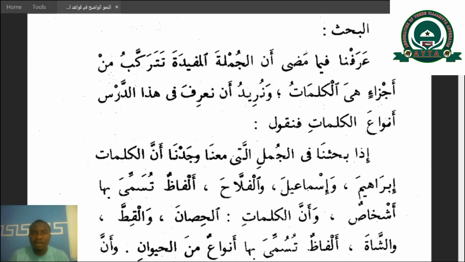Arafna fima mada. We have known from what is past that al-jumlata al-mufidata, the beneficial sentence, or the meaningful sentence, or the complete sentence, tatarakkabu min ajza'in, is composed of parts. Here these parts are al-kalimat, words. The parts that make up a sentence are all words.